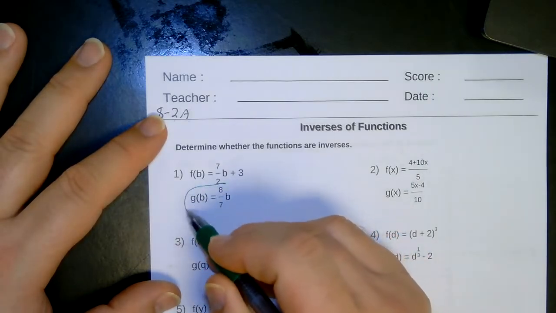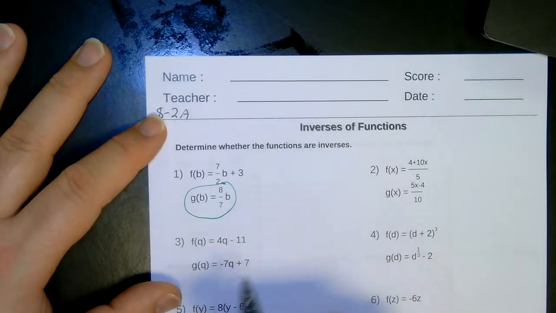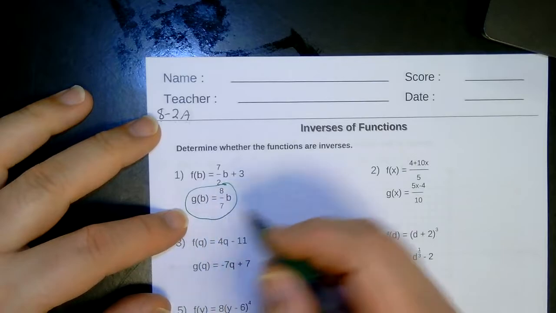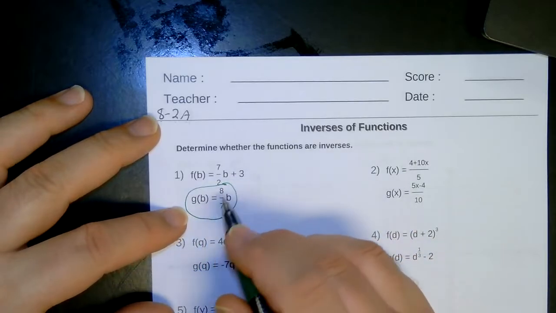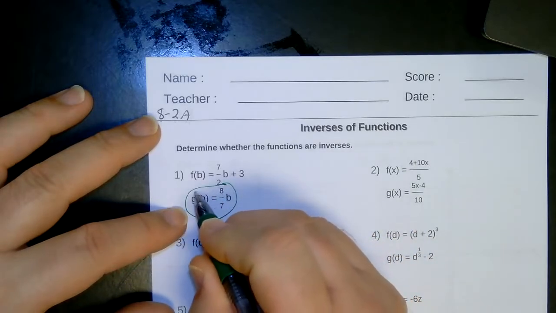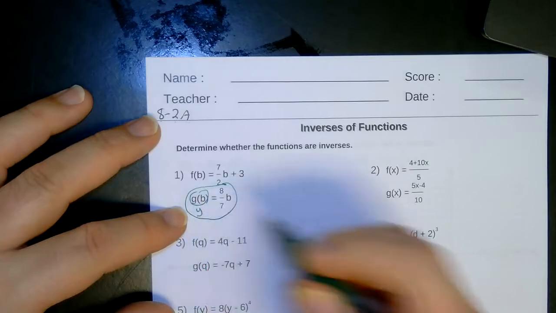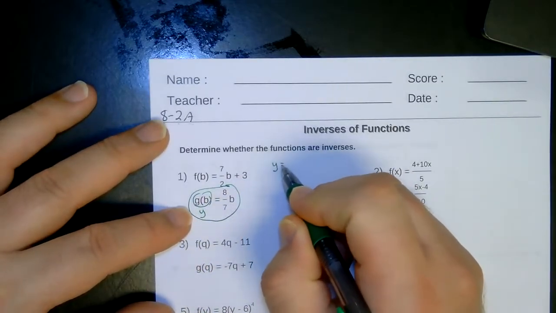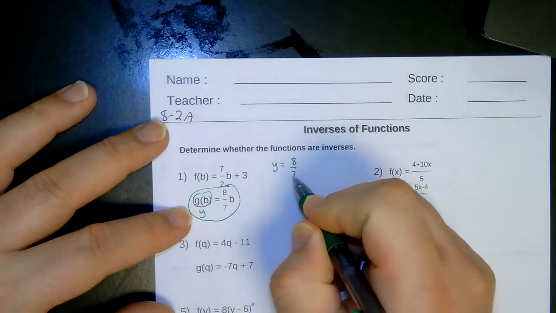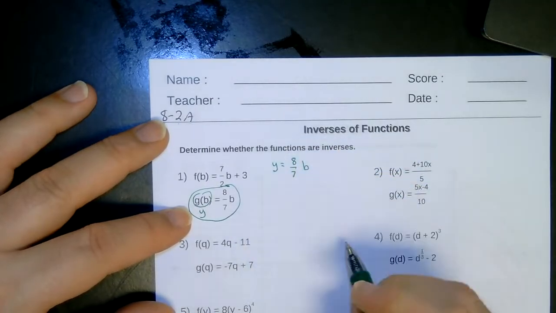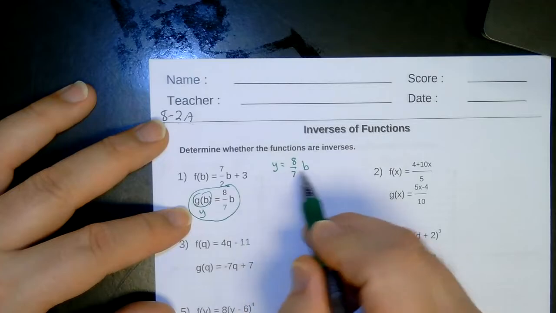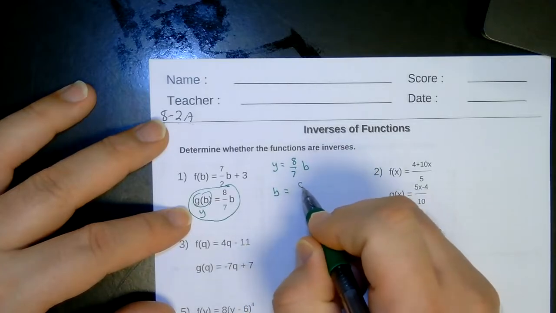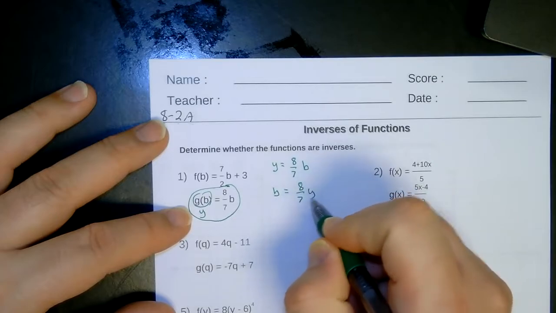So I'm going to take this one right here and find the inverse. Since I don't like the letter B here, I'm going to let this part be y. So I'm going to write it this way: y equals 8/7 b. Then I'm going to switch my variables. So b equals 8/7 y.